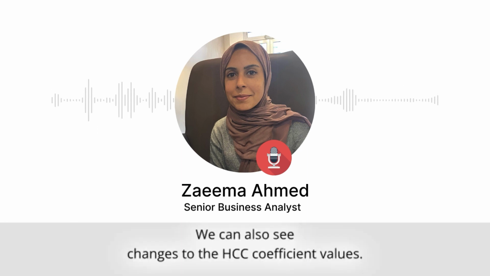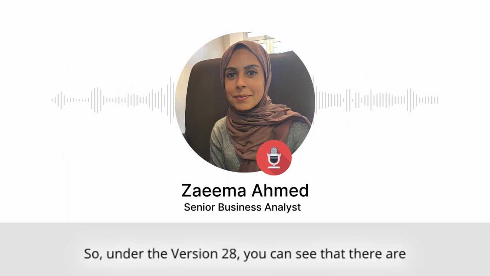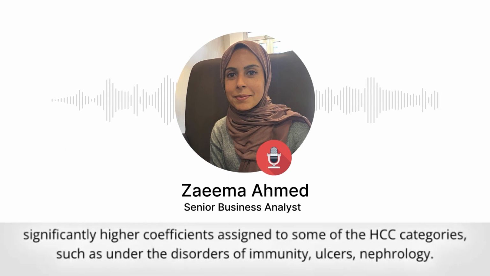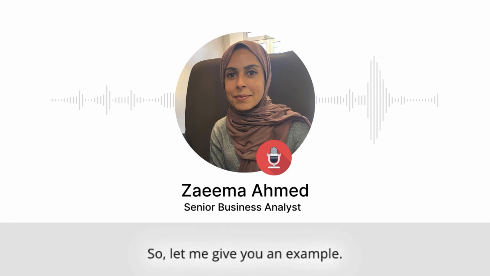We can also see changes to the HCC coefficient values. Under the version 28, you can see that there are significantly higher coefficients assigned to some of the HCC categories, such as under the disorders of immunity, ulcers, nephrology. So let me give you an example.